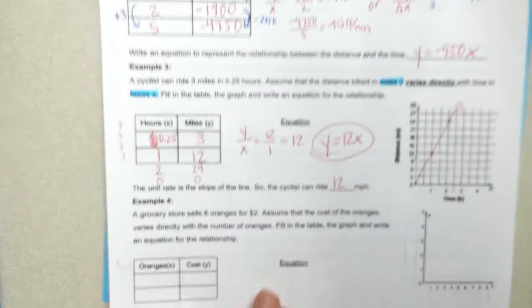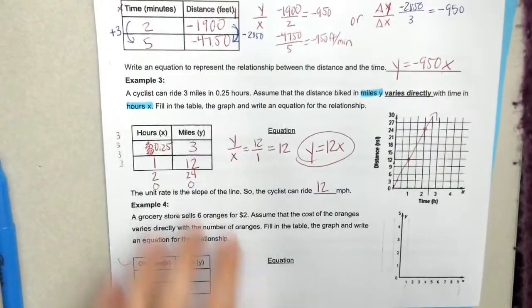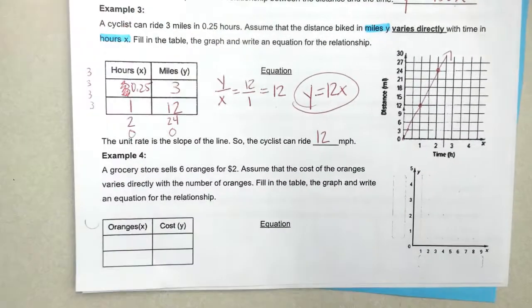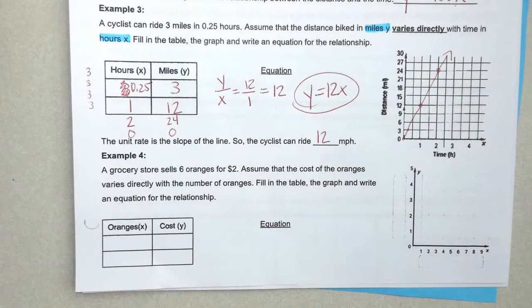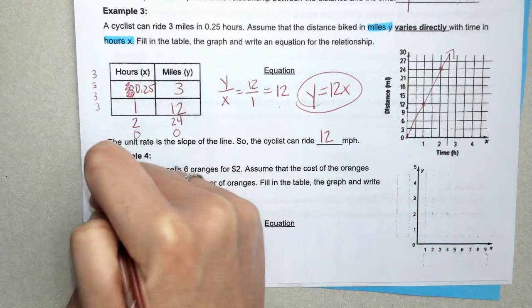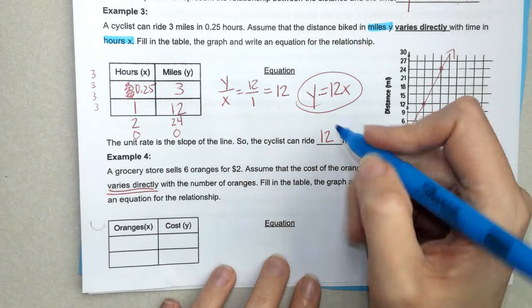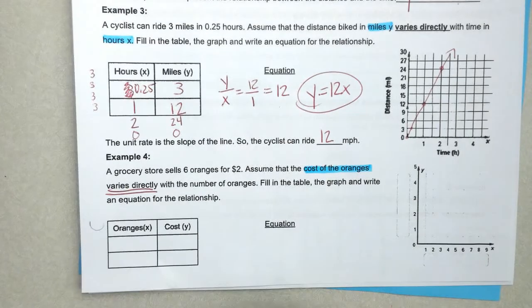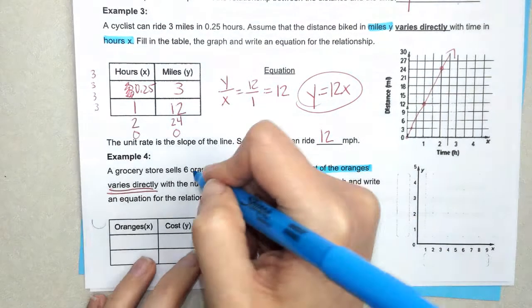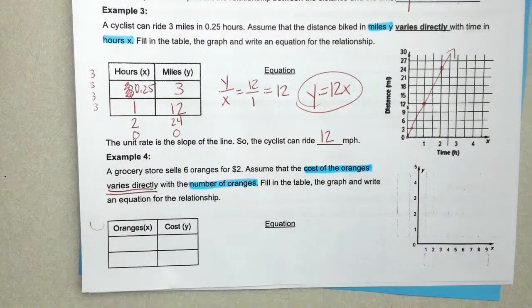The next part says the grocery store sells 6 oranges for $2. Assume the cost of the oranges varies directly, this time it's not underlined, so varies directly with the number of oranges. That means the cost of the oranges will be our y, and right after it, the number of oranges will be our x. Fill in the table, the graph, and write an equation.